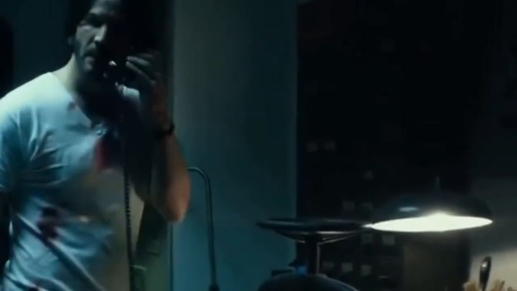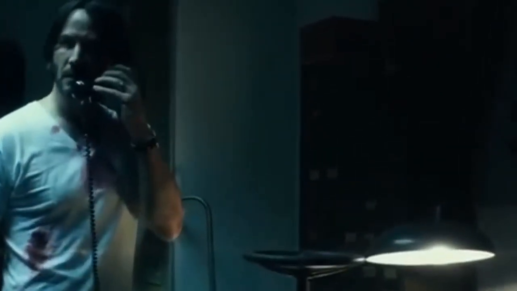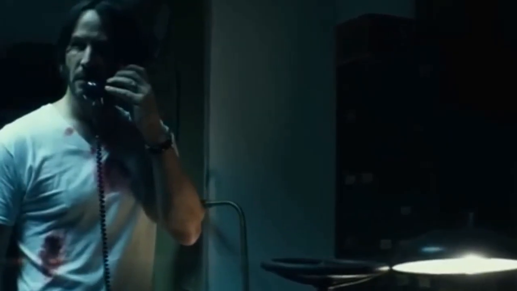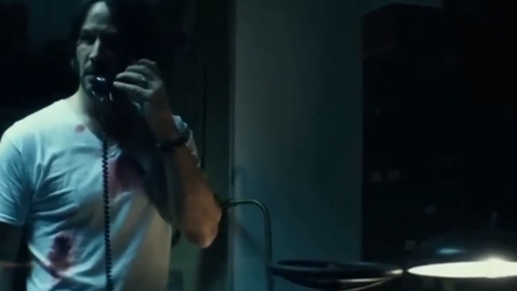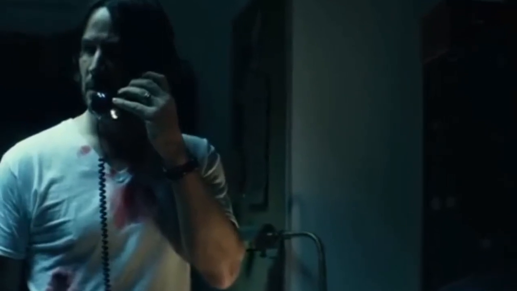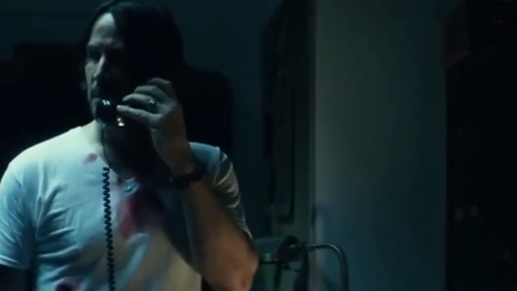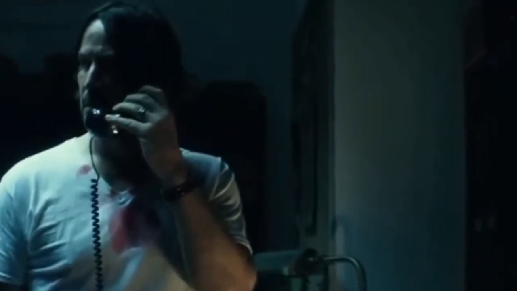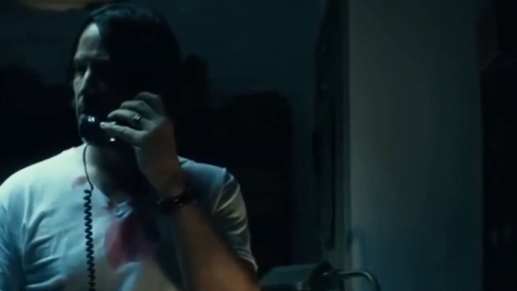Crosscuts are used to show two characters that link, such as on the phone. This can create suspense between the two characters, such as in John Wick, where he's confronted with the Russian mafia on the phone, asking to not hunt his son down. John Wick is silent throughout. This shows John Wick's character, but it also creates suspense in that scene for what could happen next.